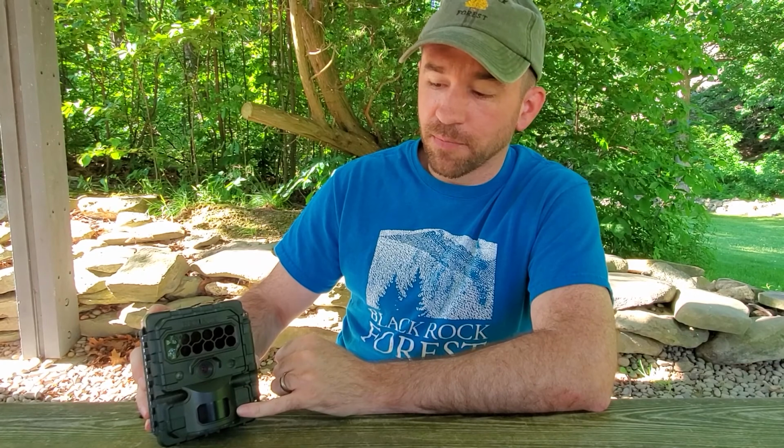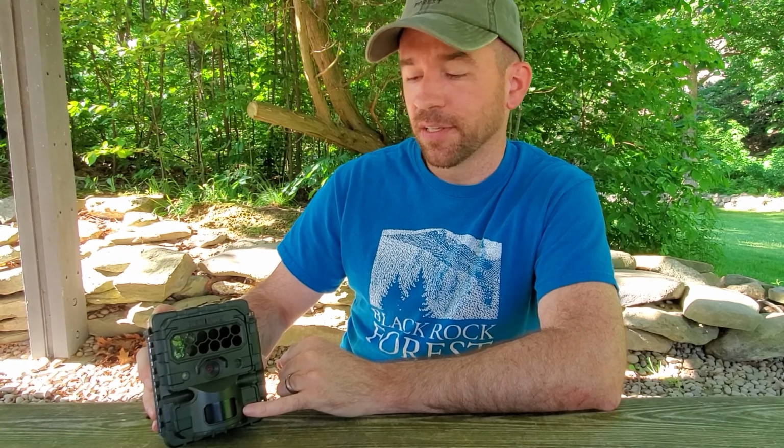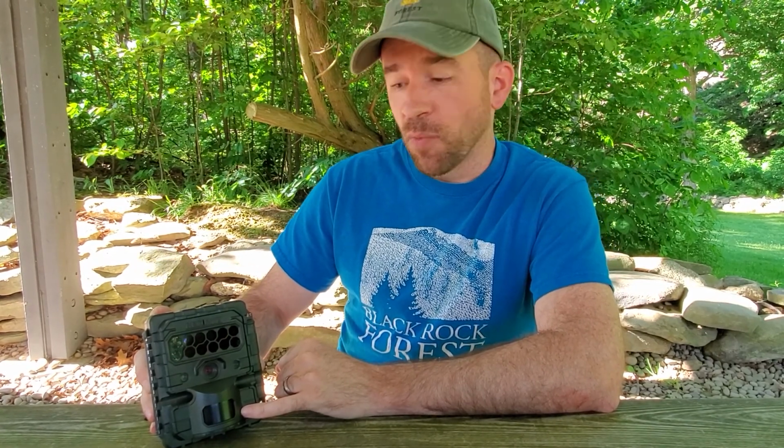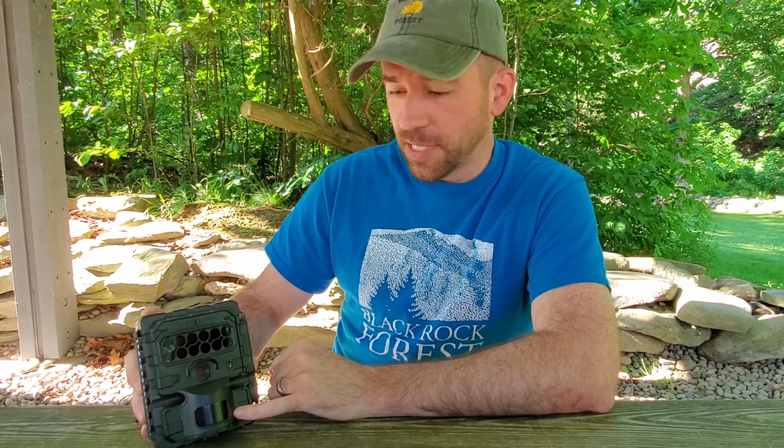And here on the bottom is a sensor. This is really the critical part of the camera because this is what tells the camera to take a picture. This camera, like most camera traps, uses a passive infrared sensor.